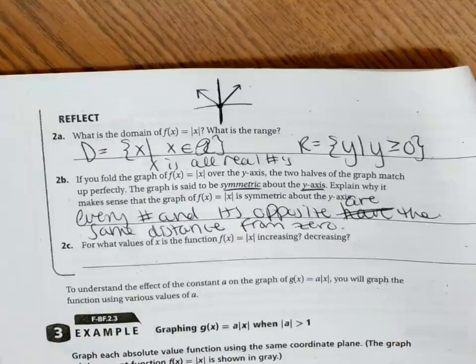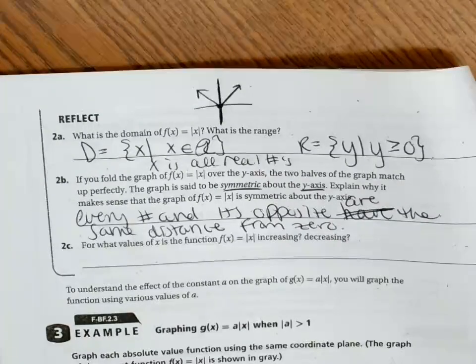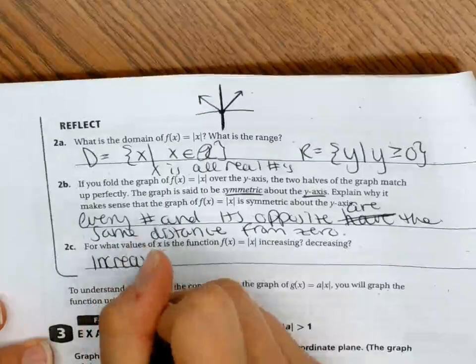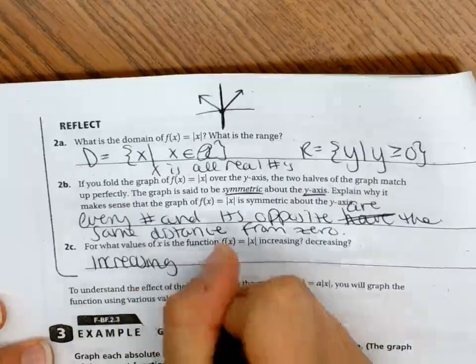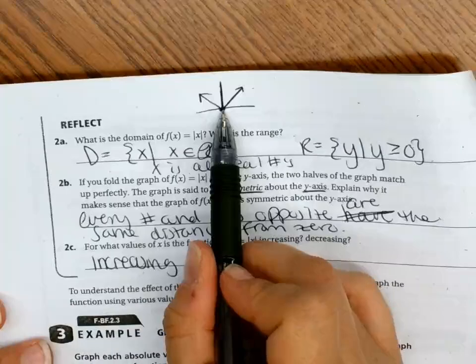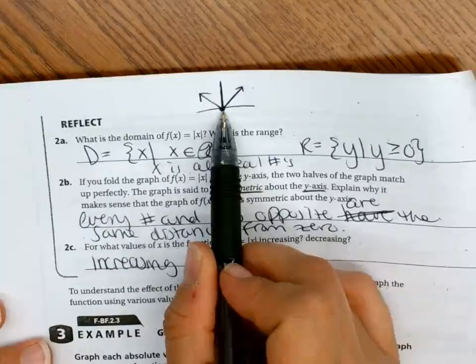For what values of x is the function increasing, and for what values of x is it decreasing? All right, so it's going to be increasing for x values that are greater than or equal to 0, right?